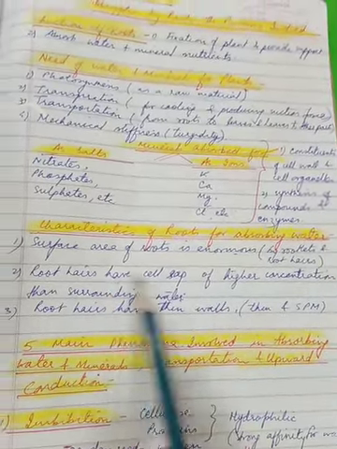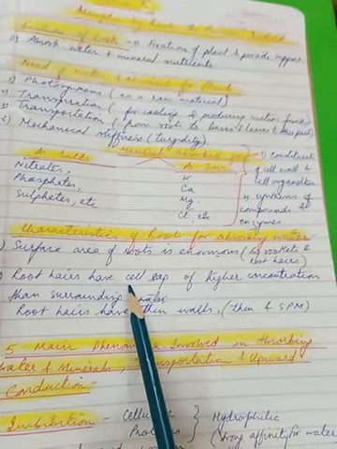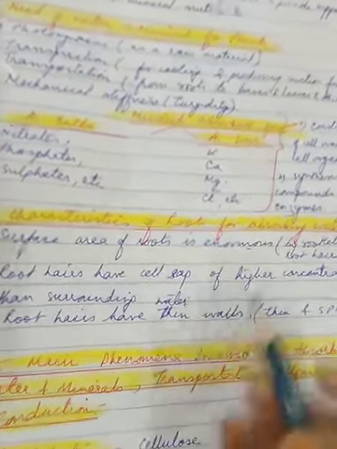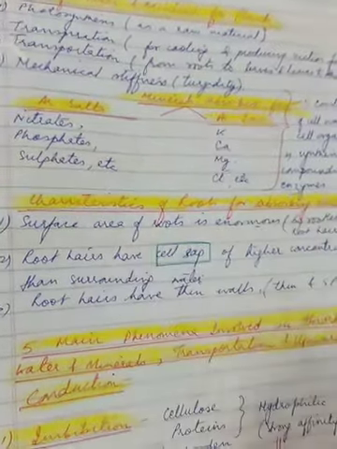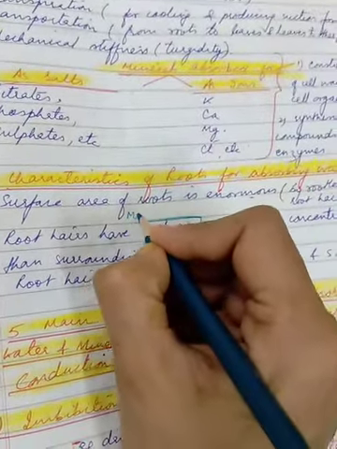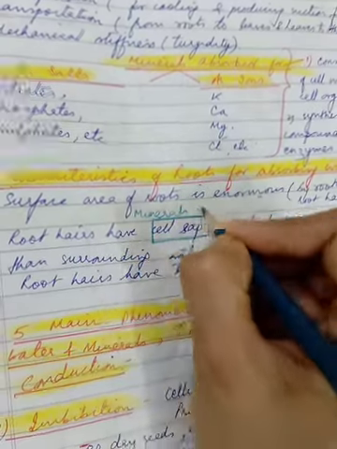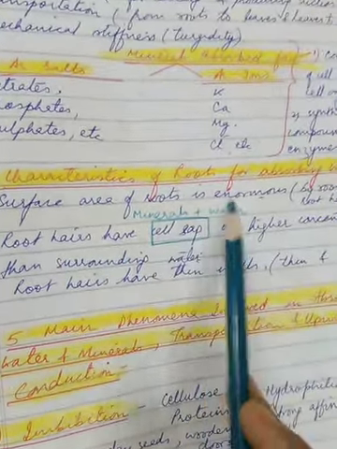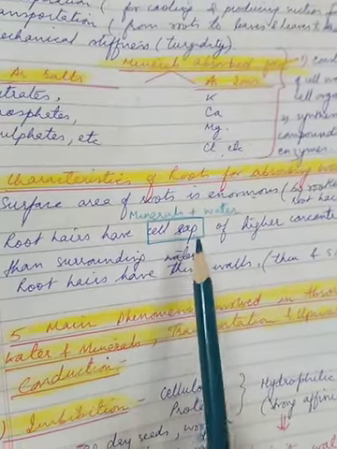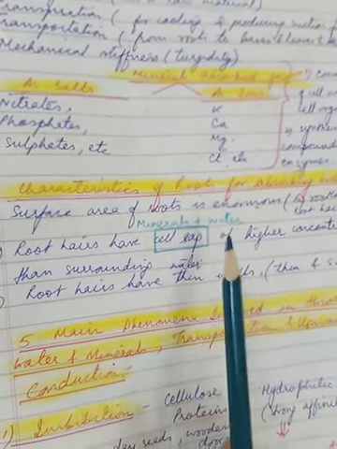Second, root hairs have cell sap of higher concentration than the surrounding water. Now, what is cell sap, children? Cell sap is a mixture of minerals and water. And where is this contained, children? This is contained inside the vacuoles of the plant cell.